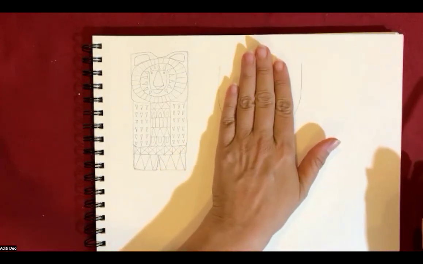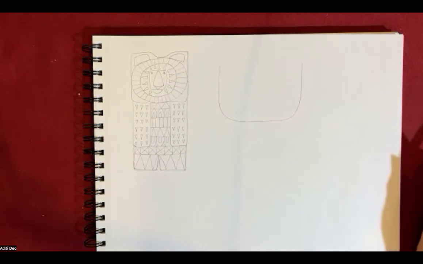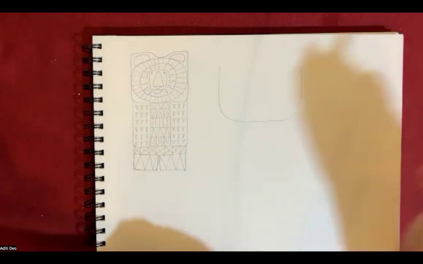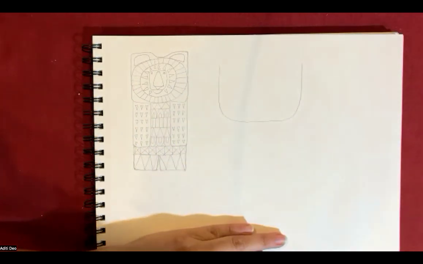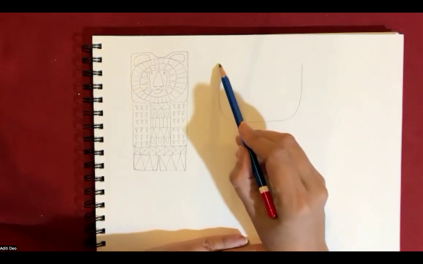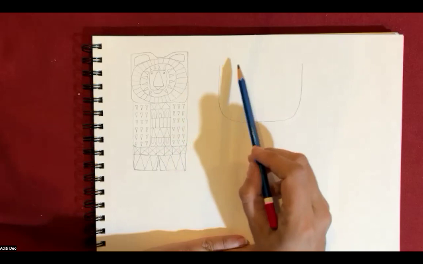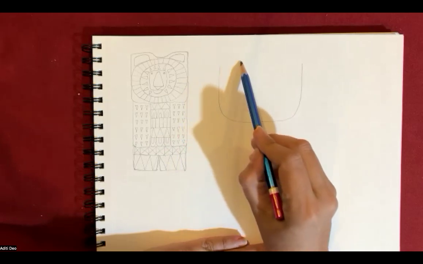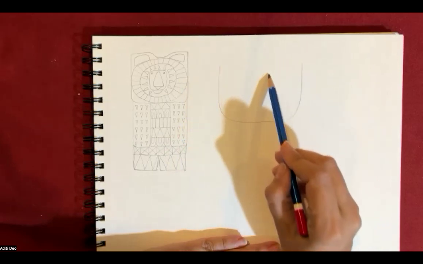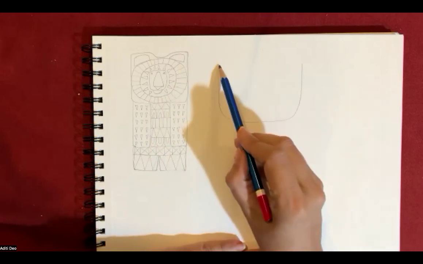So let's see how wide it is. My whole hand can fit in this. It's like a big bowl. All right. Next one. After this, from one side, we are going to make it round and the other side, we're going to make it flat. So look at how I'm making this.